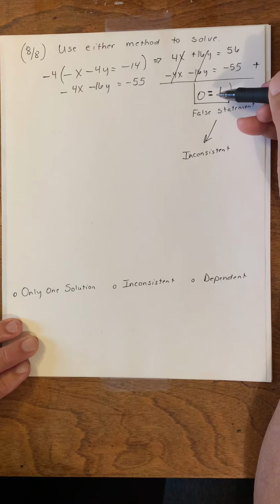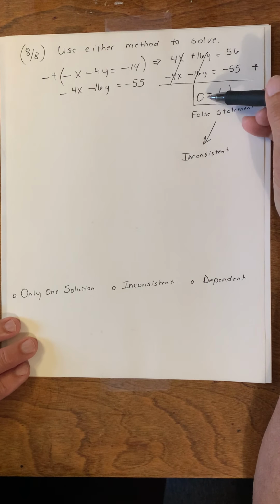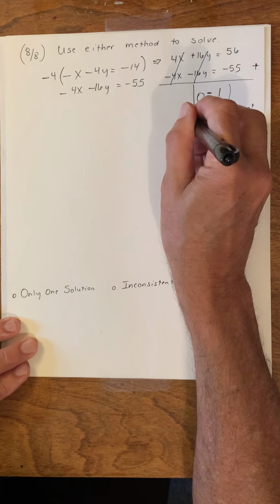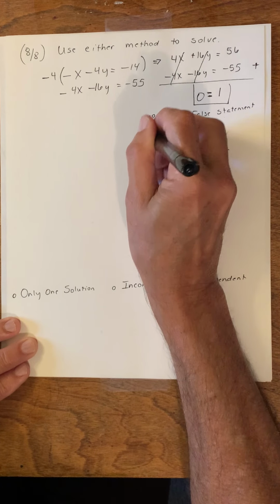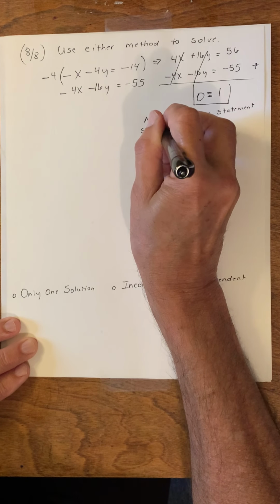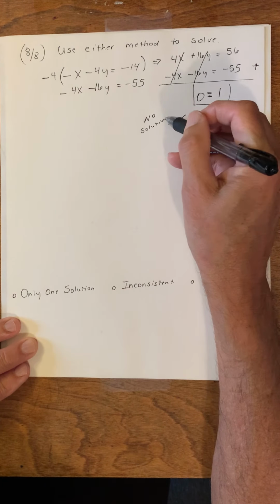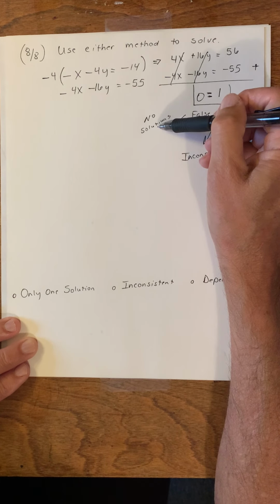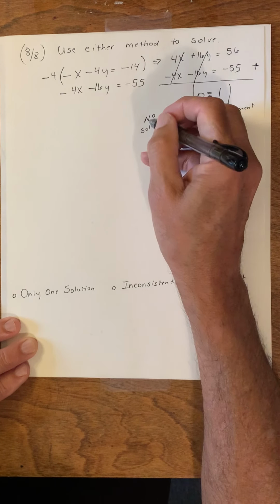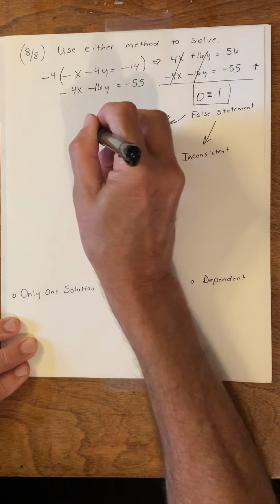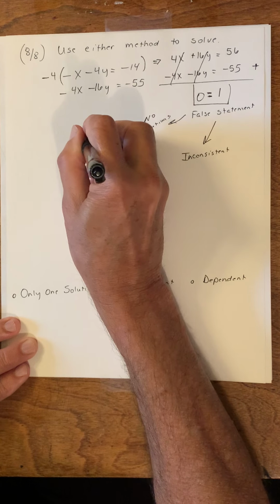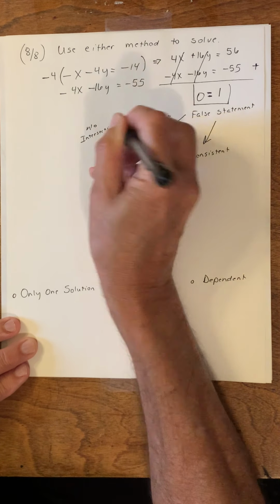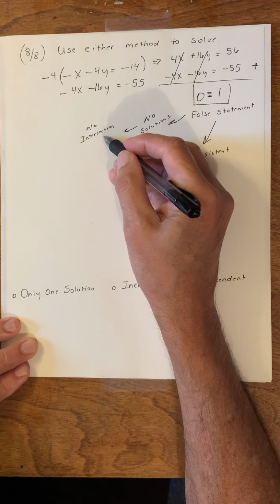Remember when we solved equations earlier in the year and the variables disappeared and we got a false statement? Our conclusion was no solution. Remember that? But in solving systems of linear equations, my solutions are intersections. So another way of saying no solutions is there's no intersection. Well, how can you have two lines with no intersection?